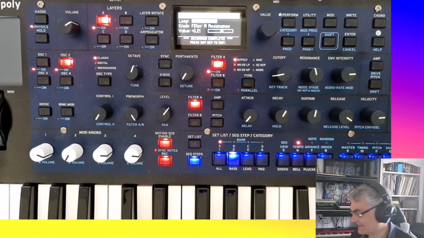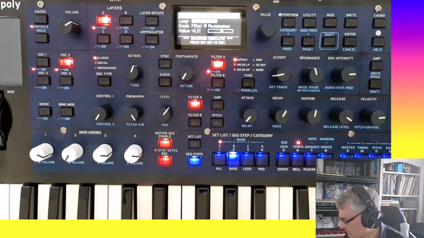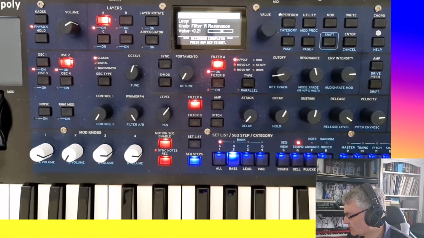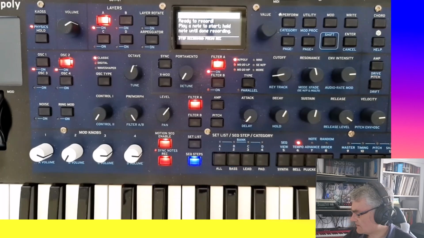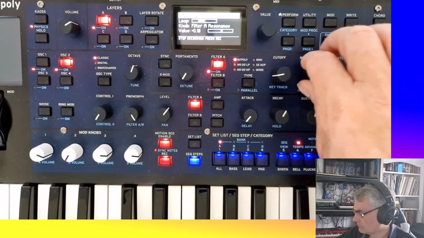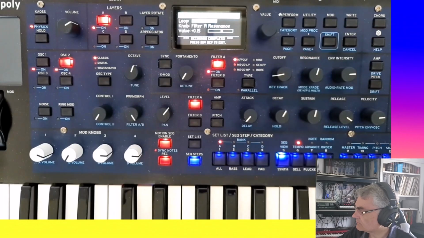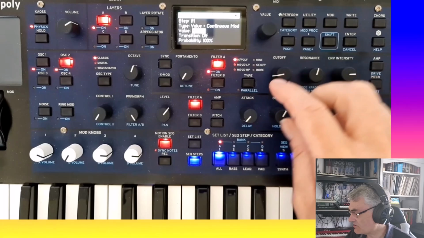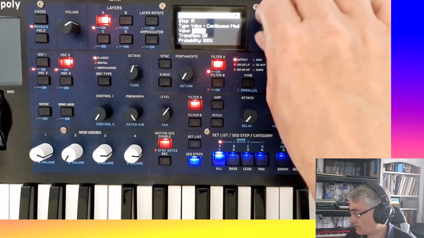It's quite subtle, but you can hear it. So maybe I need that length to be a bit longer actually for this lane. So let's start recording. There we go. I can adjust the values as well, so we can start off with it with a higher value.